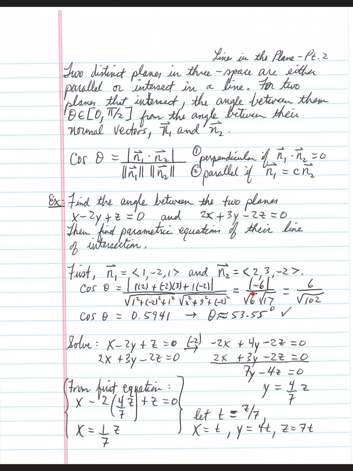Well, that's 6, so square root of 6 is the magnitude of N1. Repeat that for N2, the square root of 2 squared plus 3 squared plus negative 2 squared. That's 4 plus 9 plus another 4, that's 17. 6 times 17 is 102.